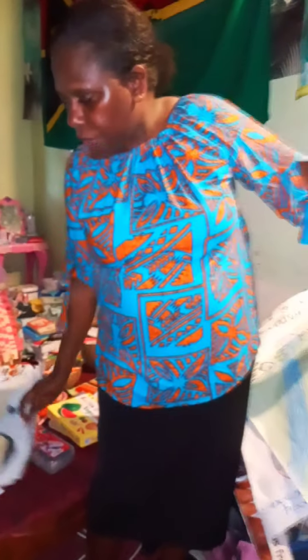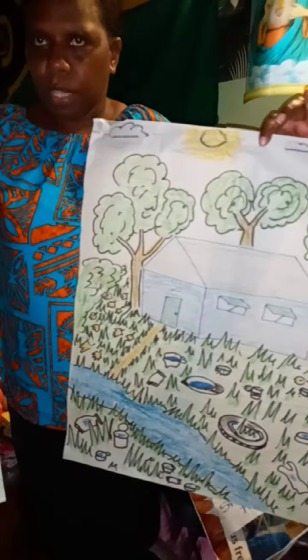We'll be looking at two main common diseases that we have, especially in the Pacific. We have malaria. So we're going to look at these two posters, firstly this one and also this one.